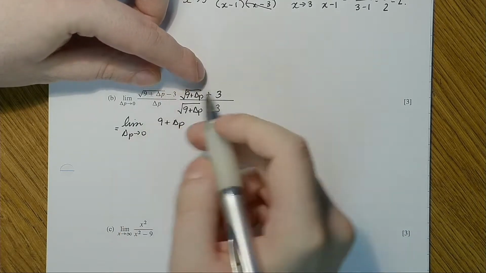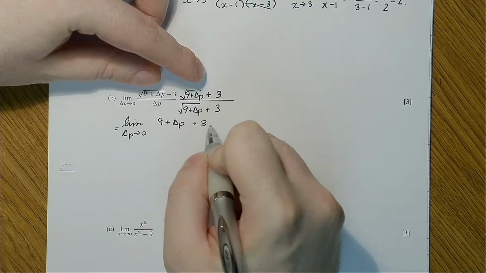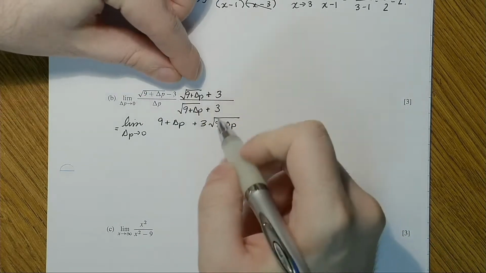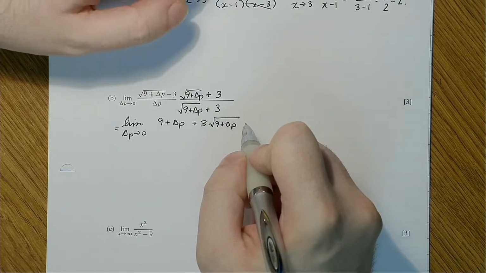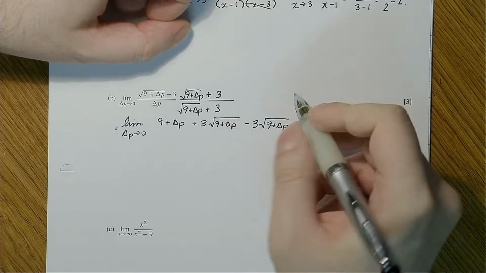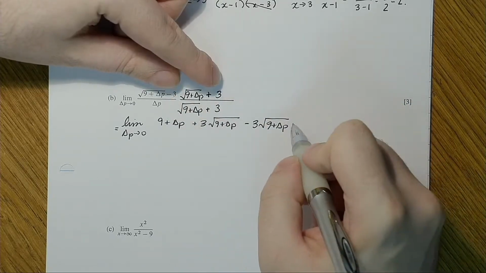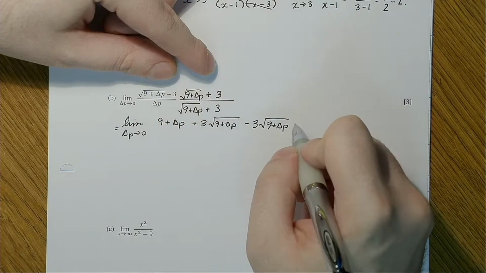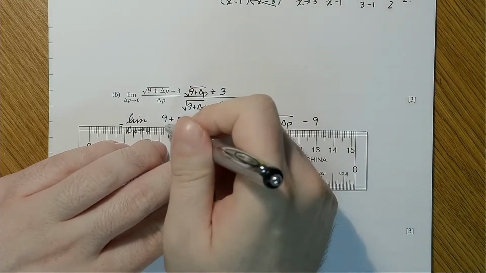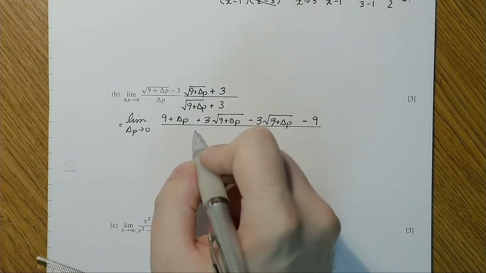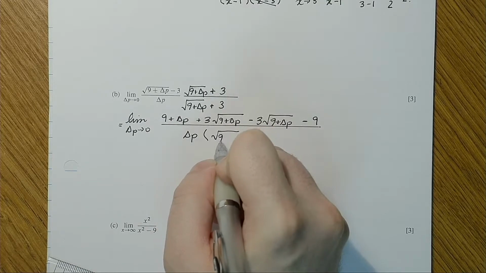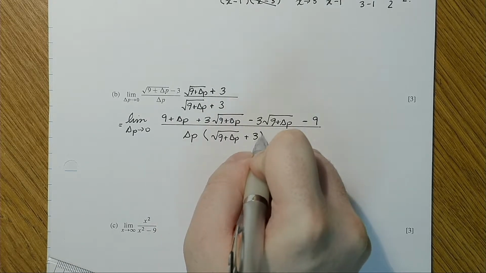I get the 3 times the square root of 9 plus delta p, and the minus 3 times the square root of 9 plus delta p, and then a minus 3 times a plus 3, so that's minus 9, all over delta p times the square root of 9 plus delta p plus 3.